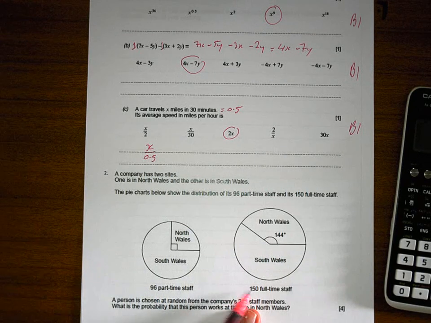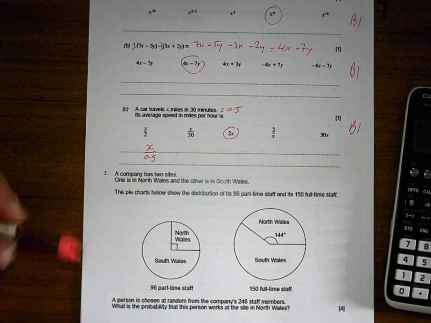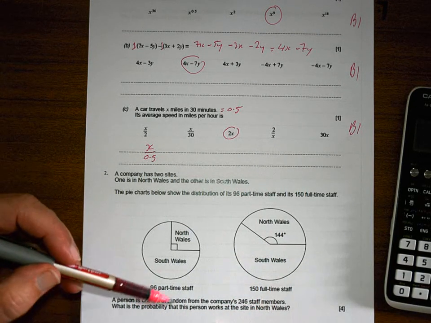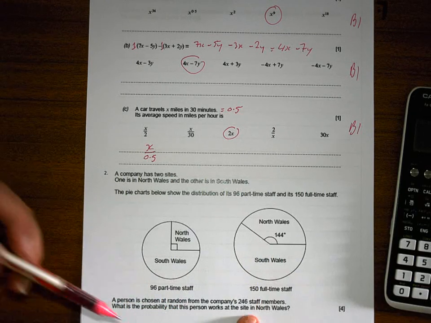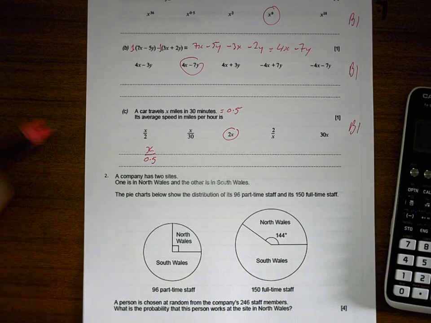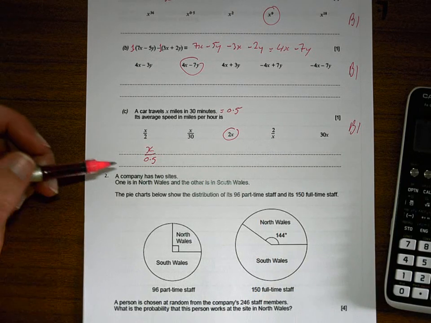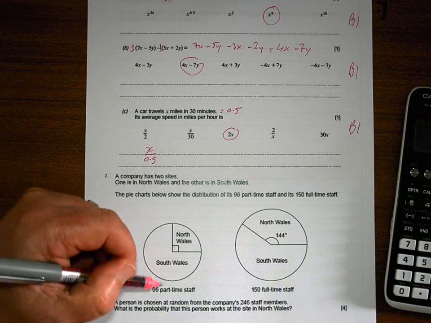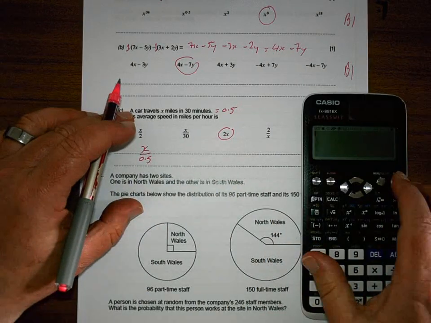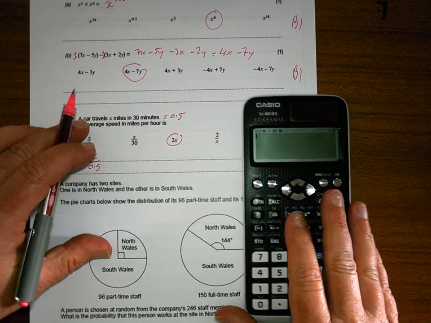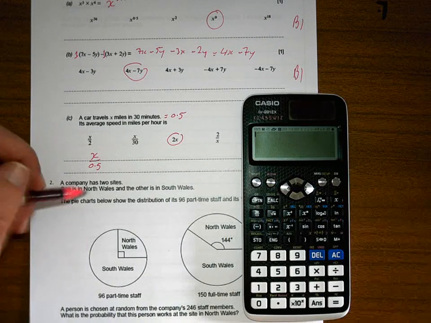A person is chosen at random from the company's 246 staff members. So that's the 150 and the 96. What is the probability that this person works at the site in North Wales? So first thing I need to do is work out how many of this staff work in North Wales. So with this one, it's quite straightforward because we've got that angle of 90 degrees. We know it's a quarter.